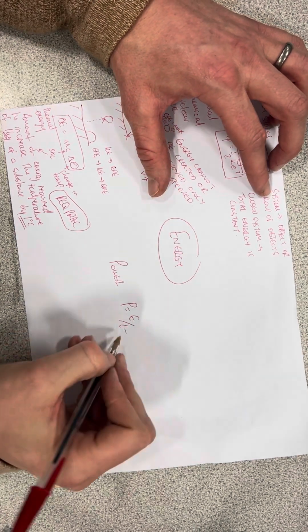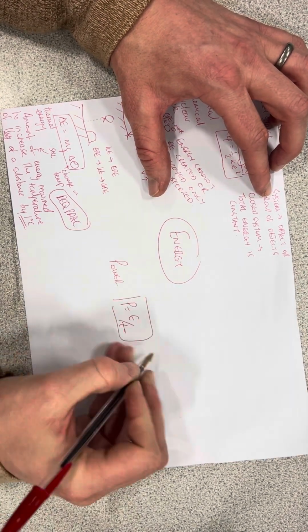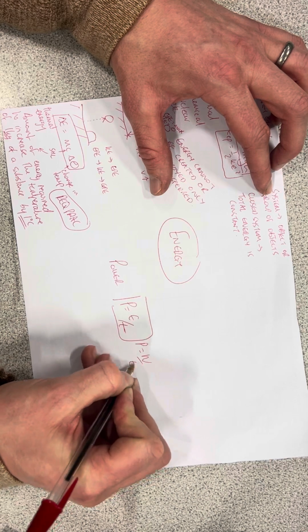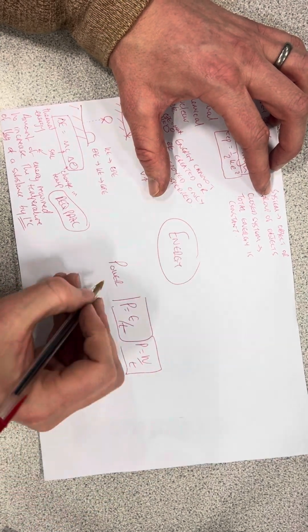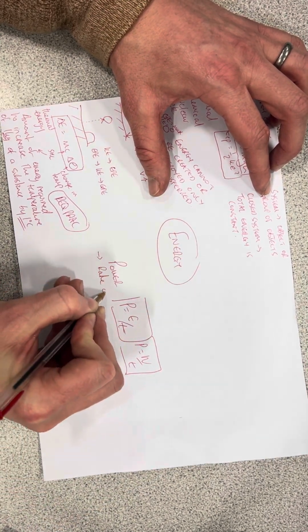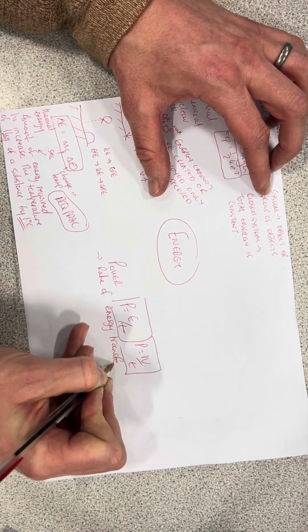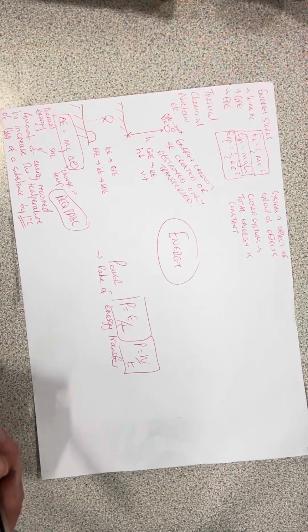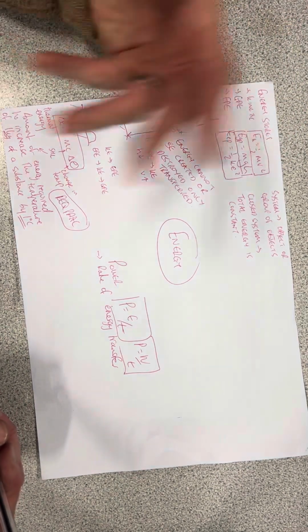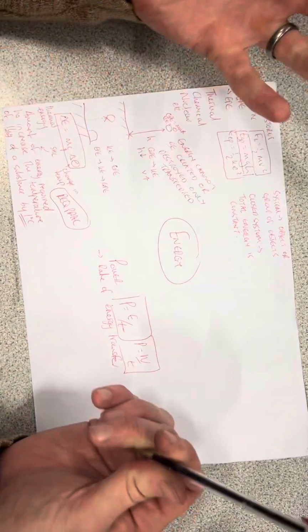Put a box around that. Power can be energy divided by time, or power can be work done divided by time. So essentially, power is the rate of energy transfer. If something's got a high power rating, it means it will transfer a lot of energy. If it's got a low power rating, it will transfer a little amount of energy per second.